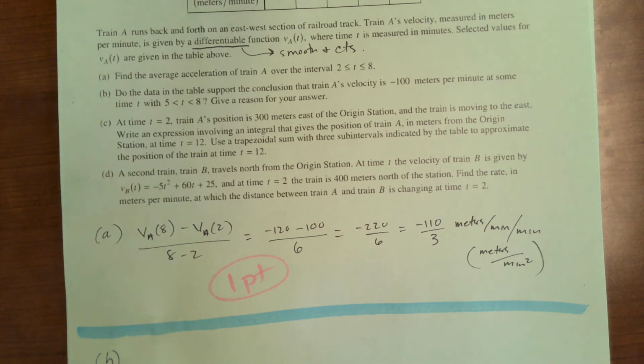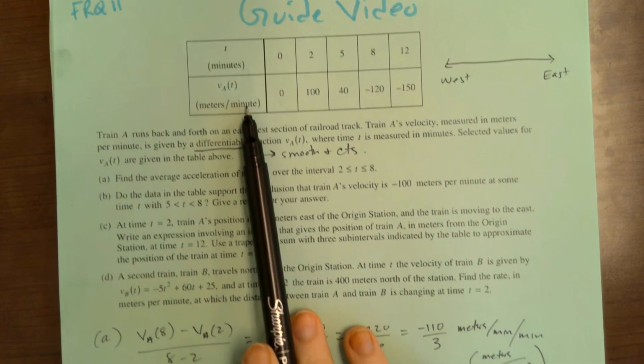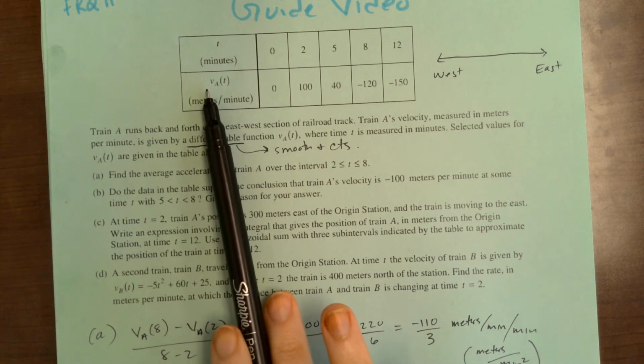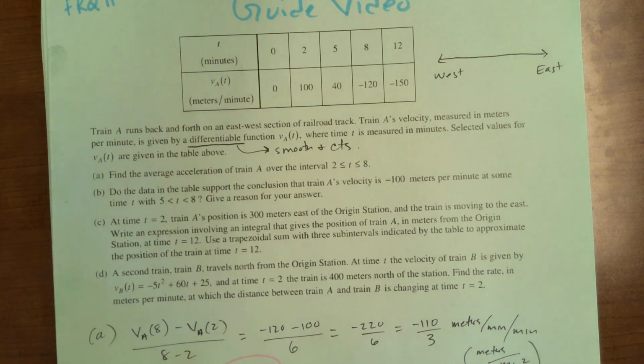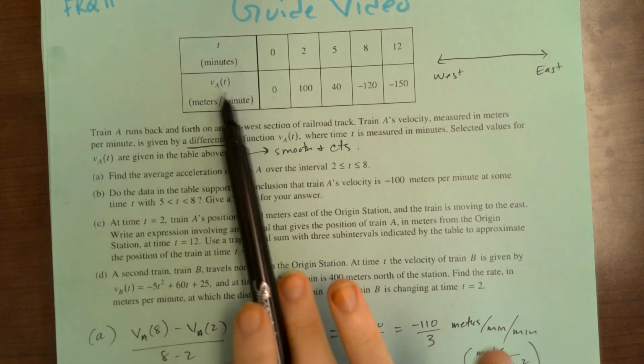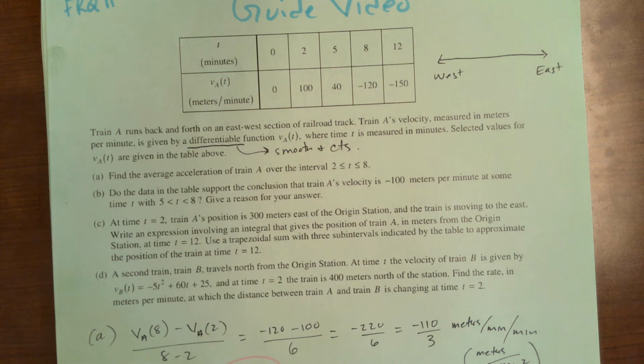I'm not trying to prove that the derivative of v takes on a certain value. If that were the case, I would be using the mean value theorem. I'm trying to prove that the value of v sub A takes on a certain value, so that would be the intermediate value theorem.